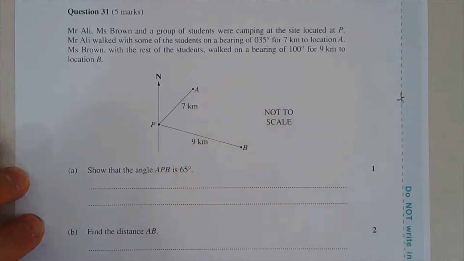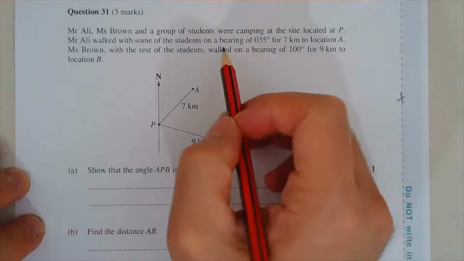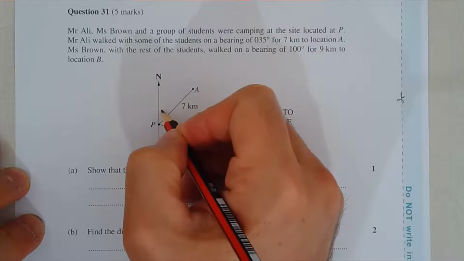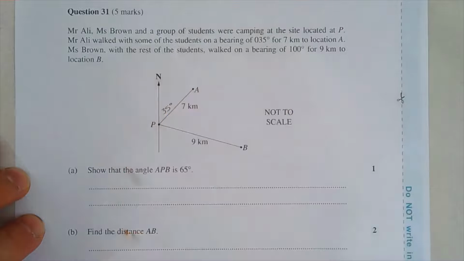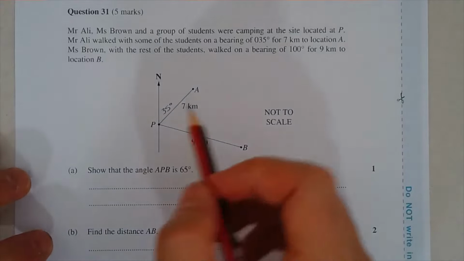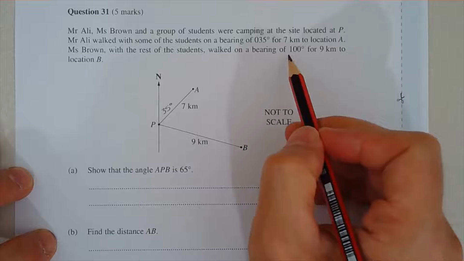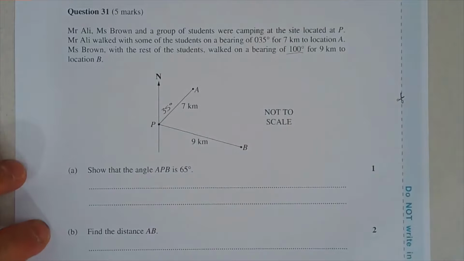So there's our APB there. Let's mark in some information on this diagram. We know that Mr. Ali walked on a bearing of 035 degrees, which is just 35 degrees clockwise from north, so we can mark that in there. Now, the bearing NPB is 100 degrees, so that's that bearing there.